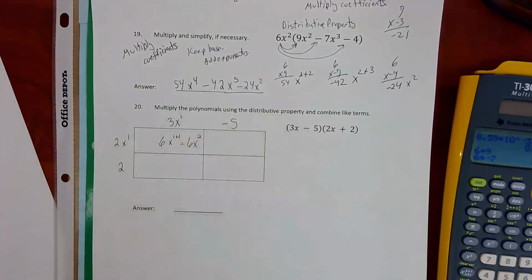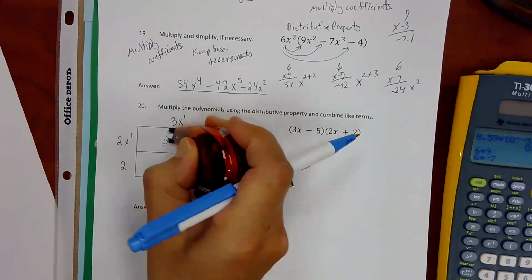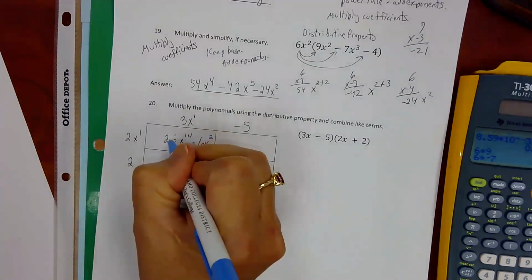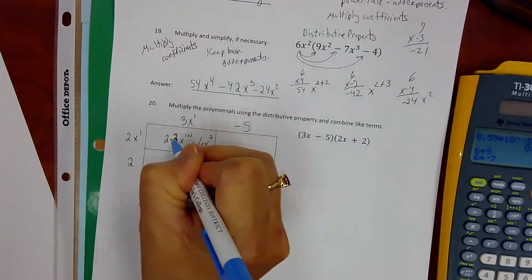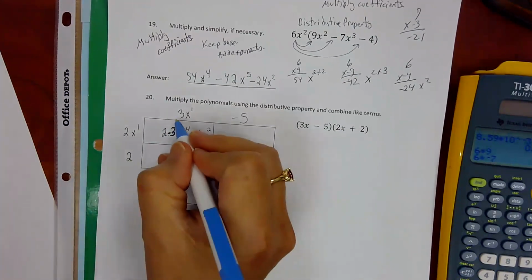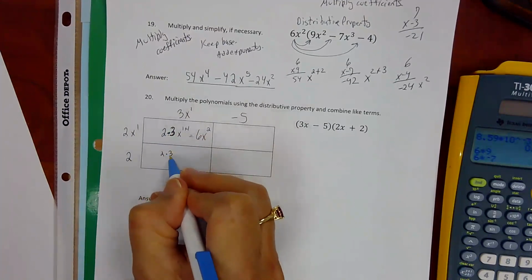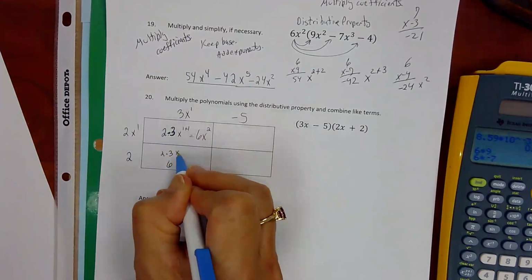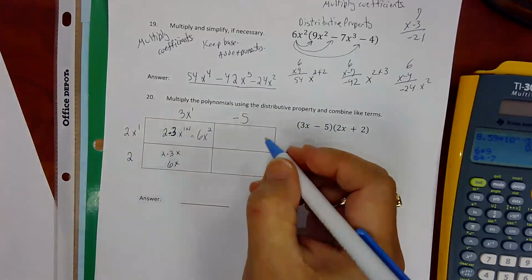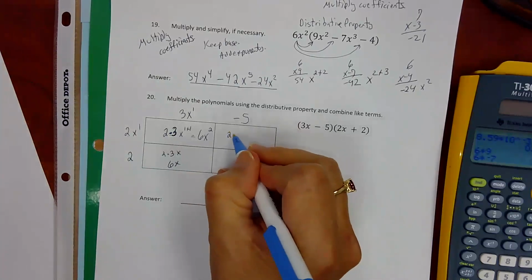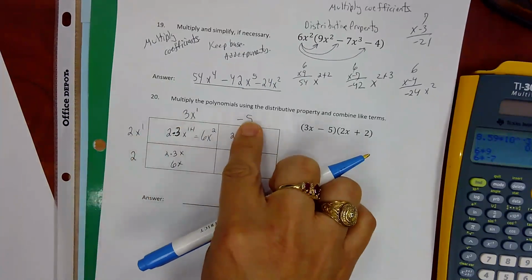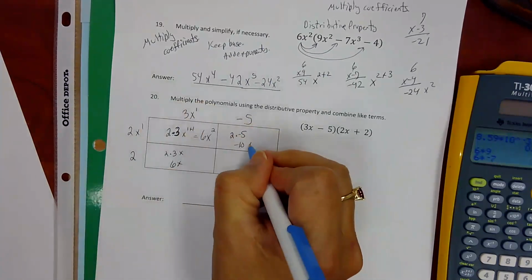Okay. And if you wanted to show a little bit more, you could actually multiply 2 times 3 is 6x squared. Here you're doing 2 times 3, which is 6 with respect to x. And over here you're doing 2 times -5, which is -10 with respect to x.